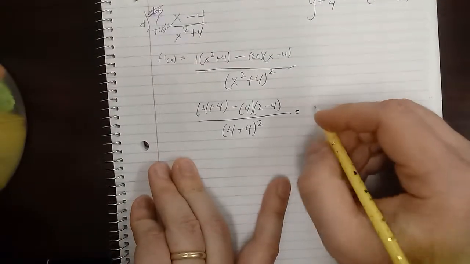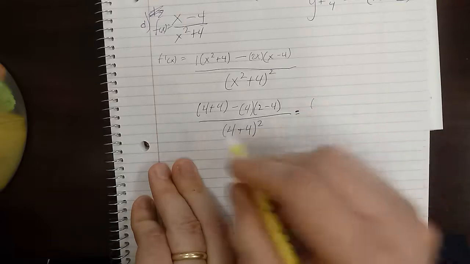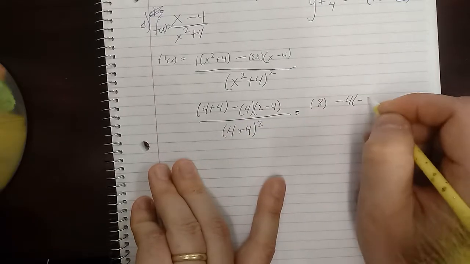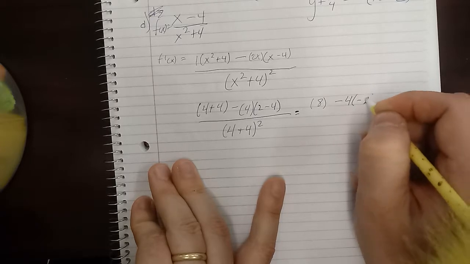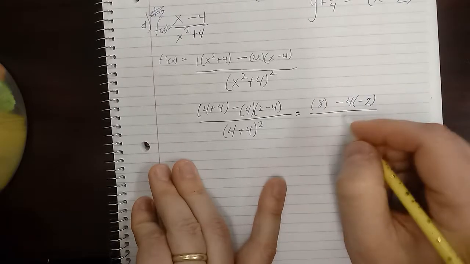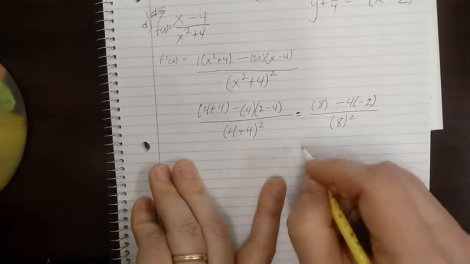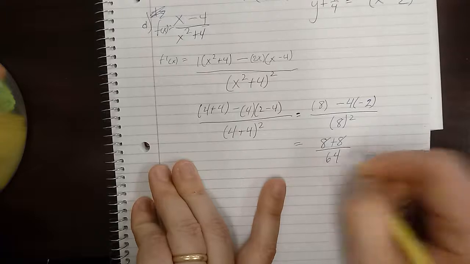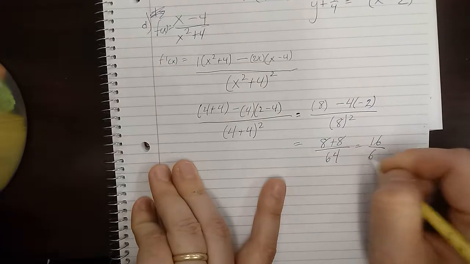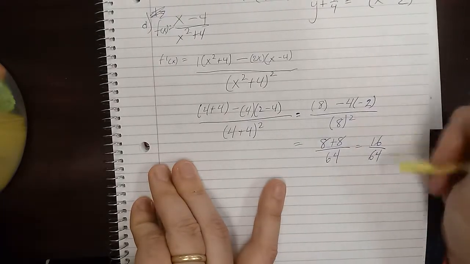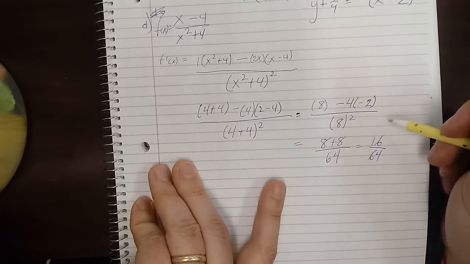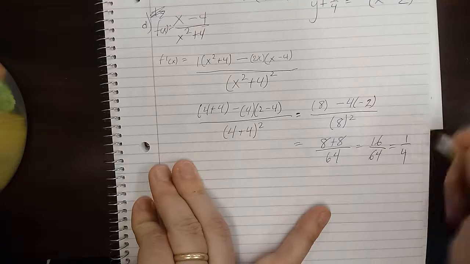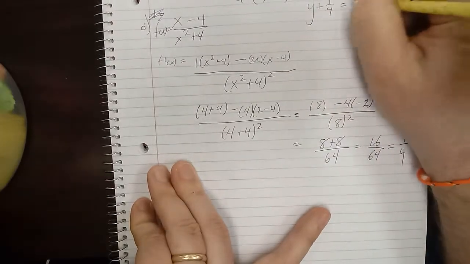So then I'll get, let's see, 4 plus 4, I almost said 16. That's 8 minus 4 times negative 2 all over 8 squared, which is, let's see, 8 plus 8 over 64, which is 16 over 64. And then if I want to simplify that, these are both divisible by, I mean, I could do 2, I could do 8, but they're both divisible by 16. It's 1/4. Final answer, 1/4.